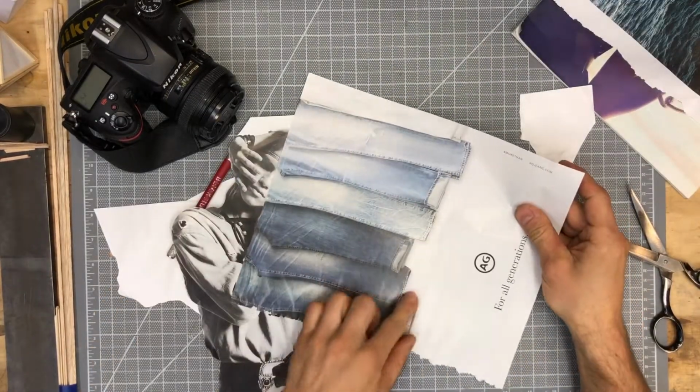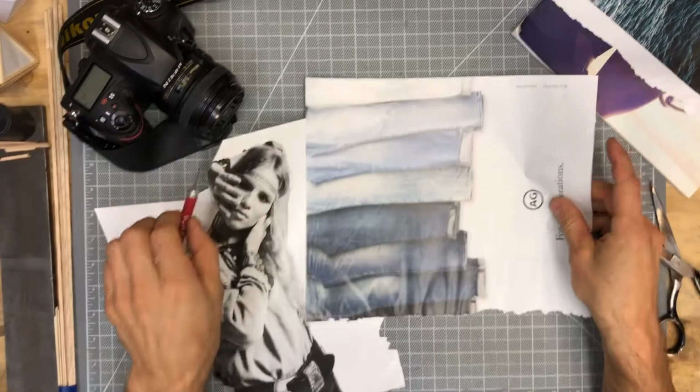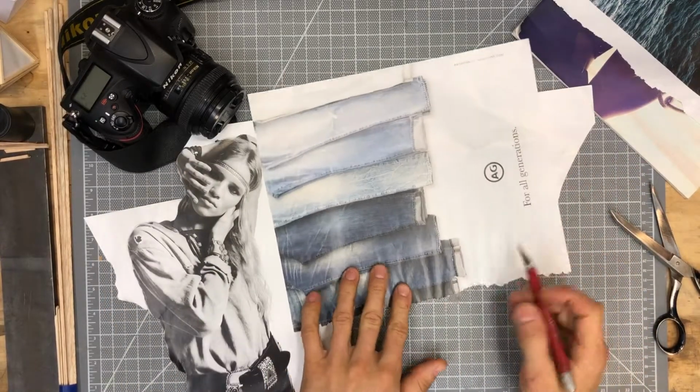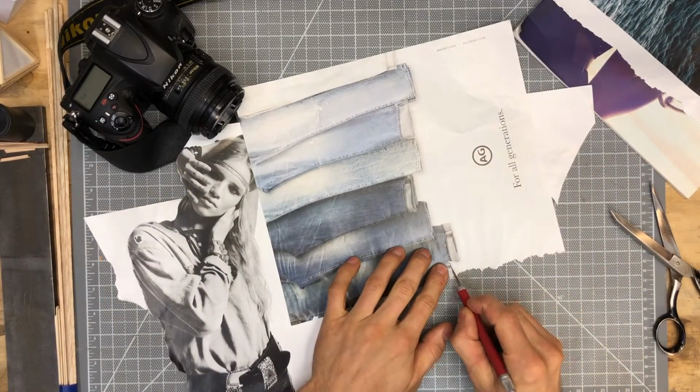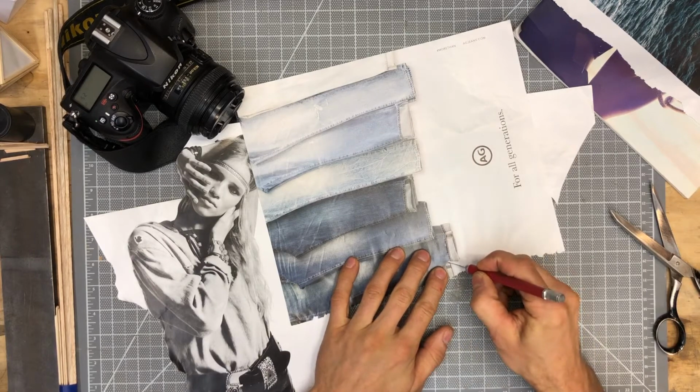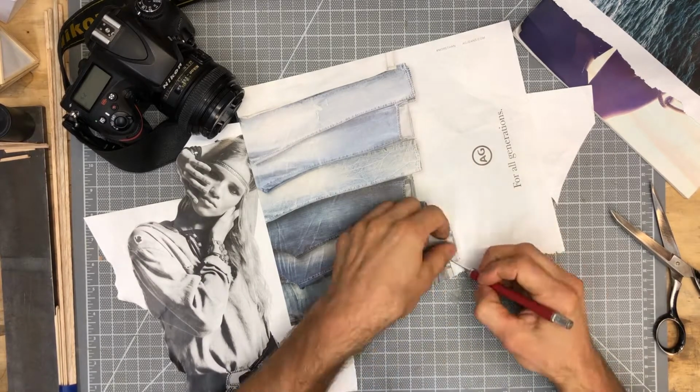Now, for objects, some of these may be even a little bit easier. This set of blue jeans here, I should be able to fairly easily cut right along the edges inside those seams.